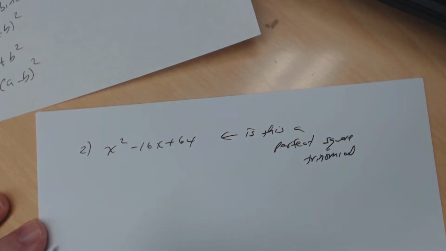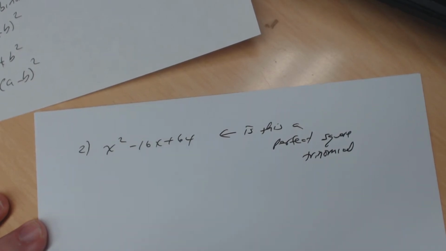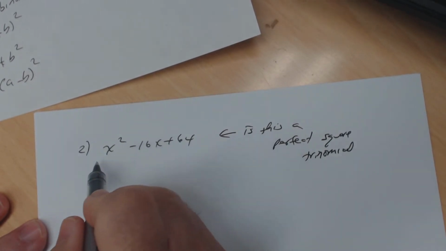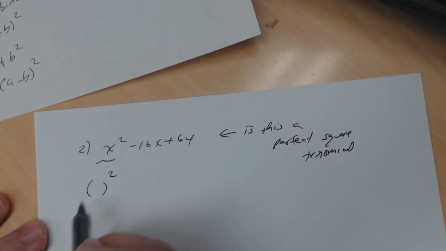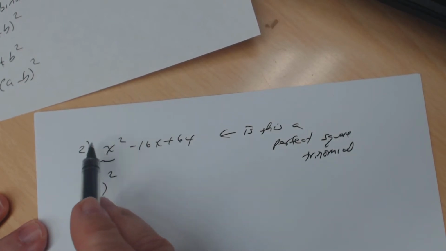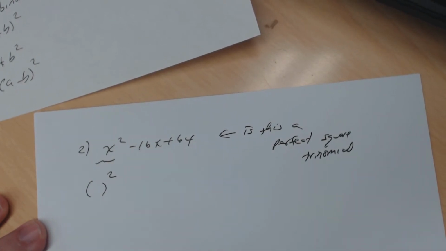All right, so it is if this happens. Listen carefully. Take the first term, and can I write it as something times itself? So is this right here a perfect square? Is x squared a perfect square? The answer is yes, because I can put an x inside the parentheses, and x times x is x squared.